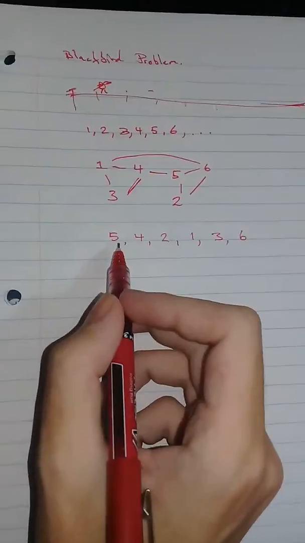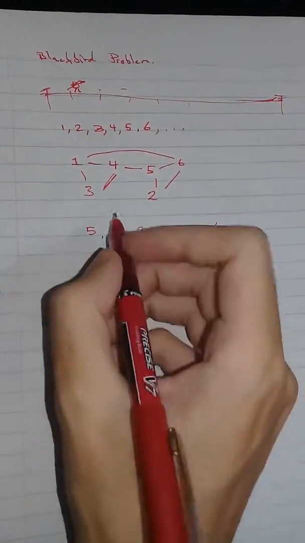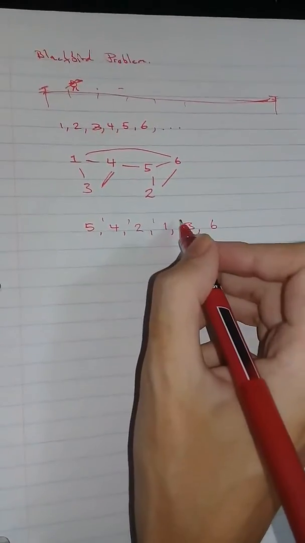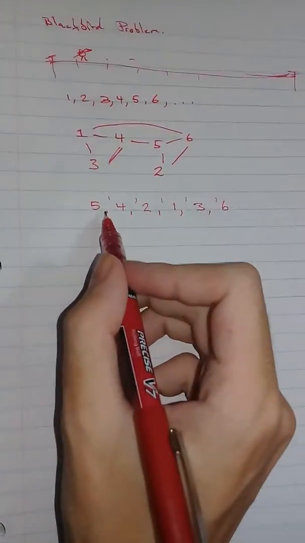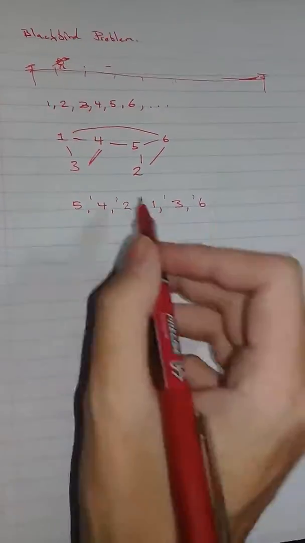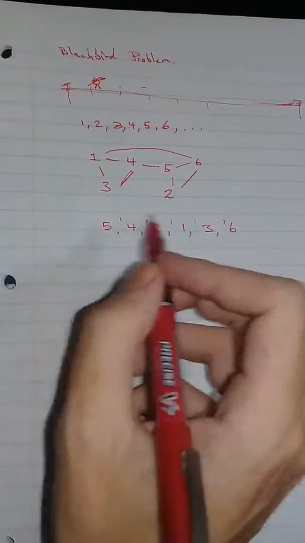Now I say the distance between 5 and 4 is 1. The distance between 4 and 2 is 1. The distance between 2 and 1 is 1, and so on. The distance between 5 and 2 is 2. The distance between 5 and 1 is 3, and so forth. So now you can tell the distance between any two birds.